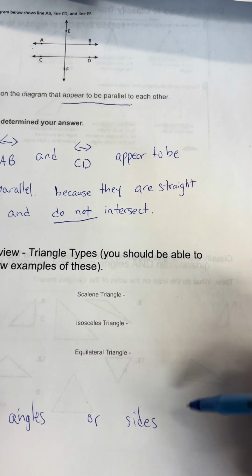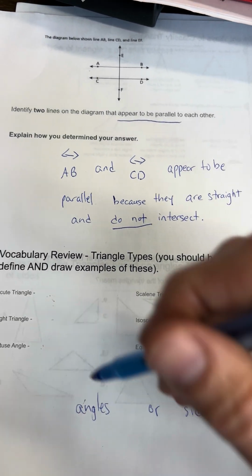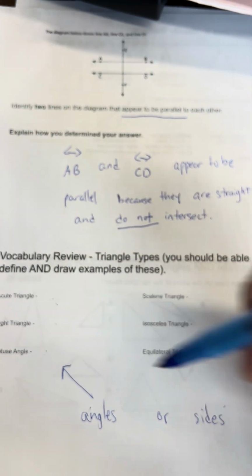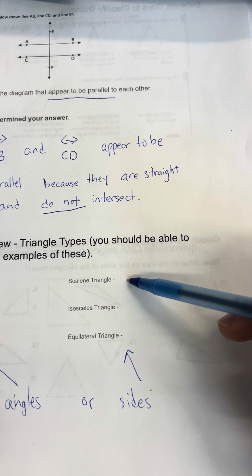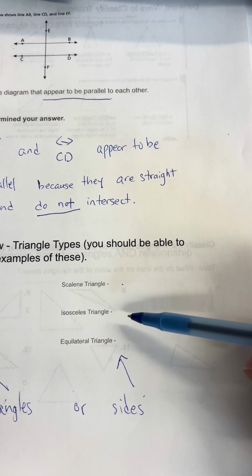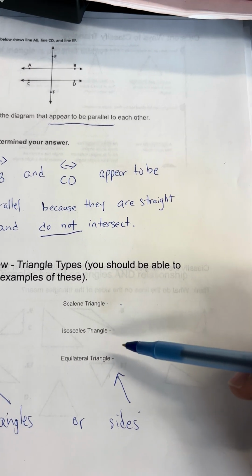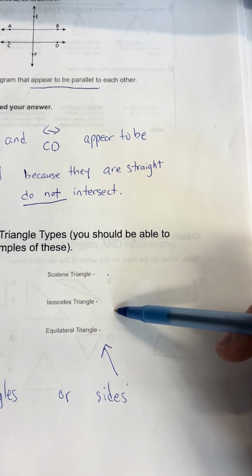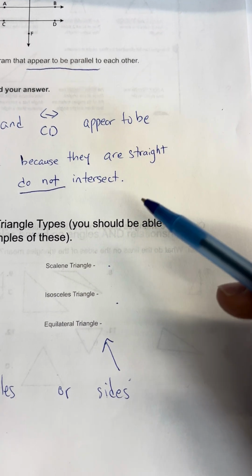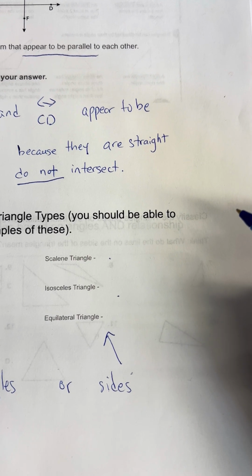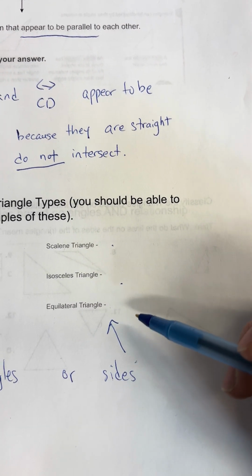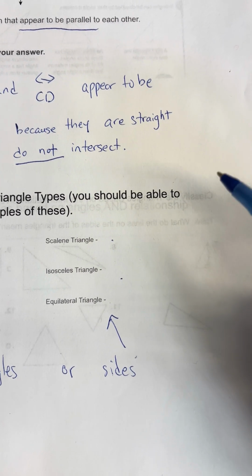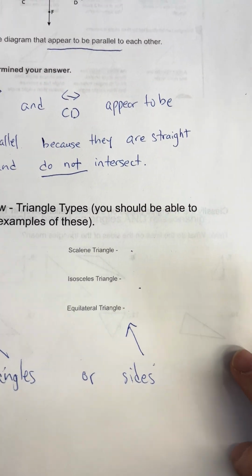Scalene triangles, that's how we classify by side. These are the angle classification names. These are the side classification names. A scalene triangle is when all three sides are different lengths. An isosceles triangle is when two or more of the sides are equal in length, and equilateral triangles are when all three sides are the same length.